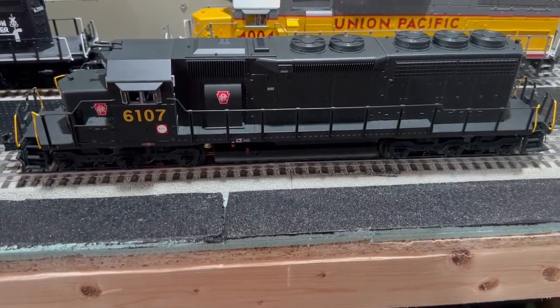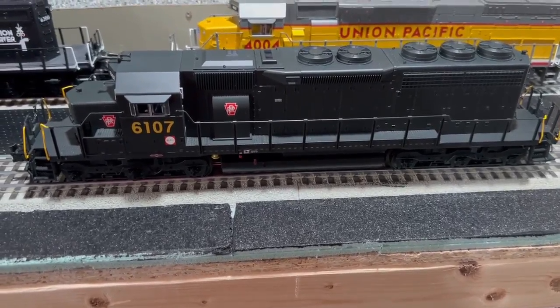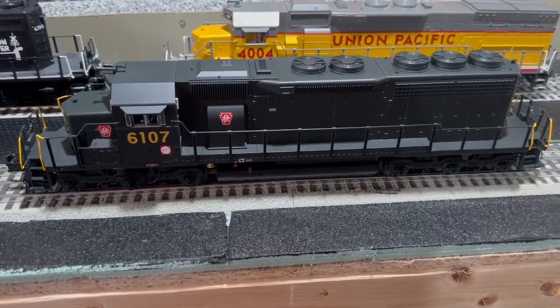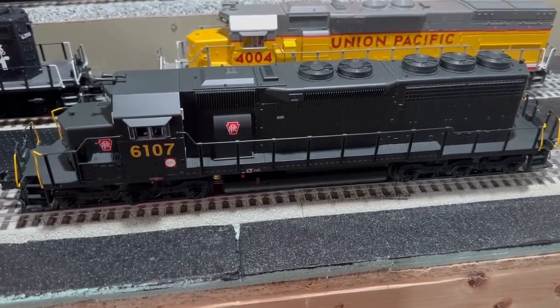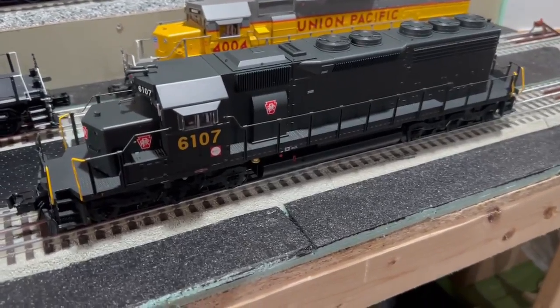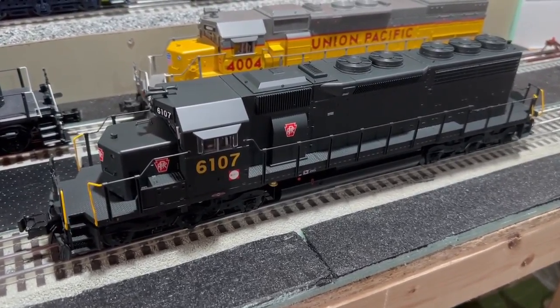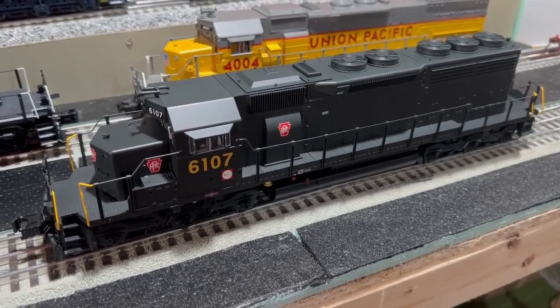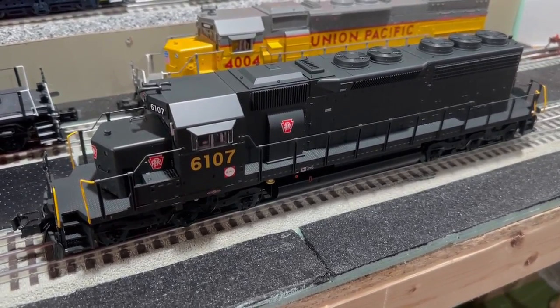So this can be run in standard 32 speed step TMCC. This would not have cruise control turned on. This has Train America Studios, or TAS, EOB cruise control, which is engineer on board.